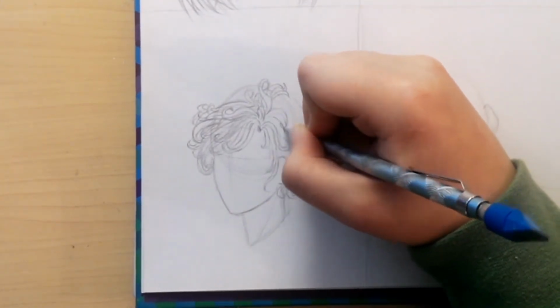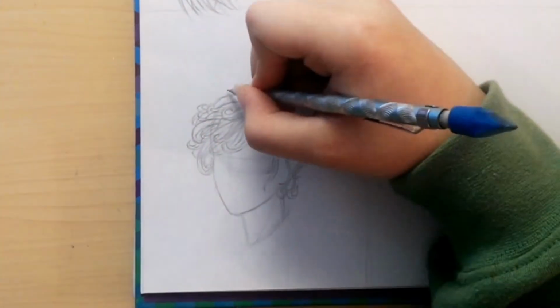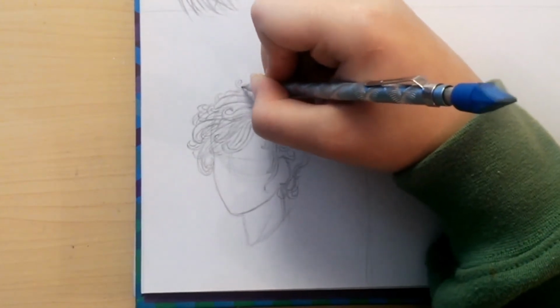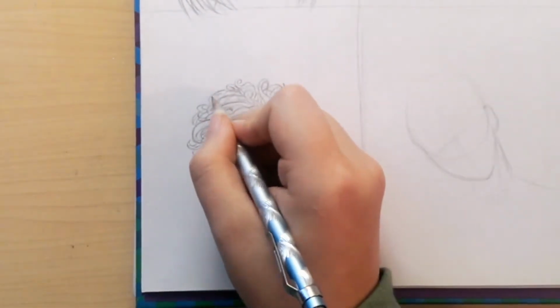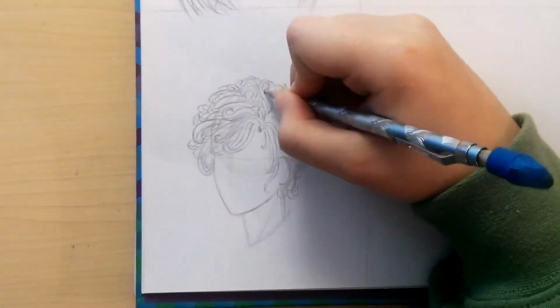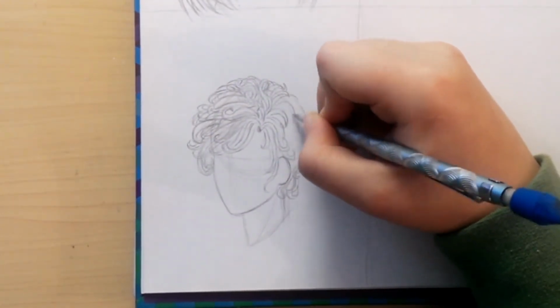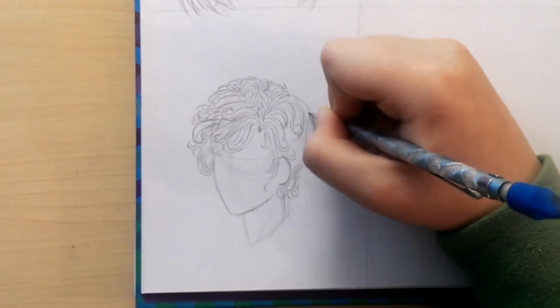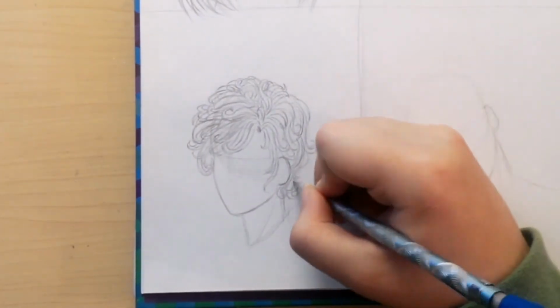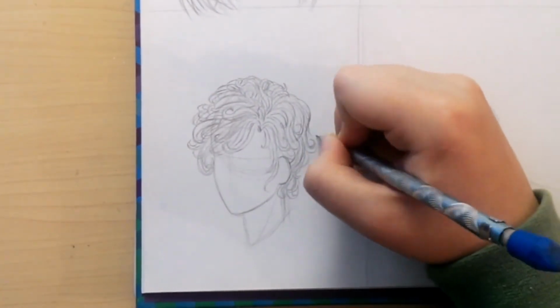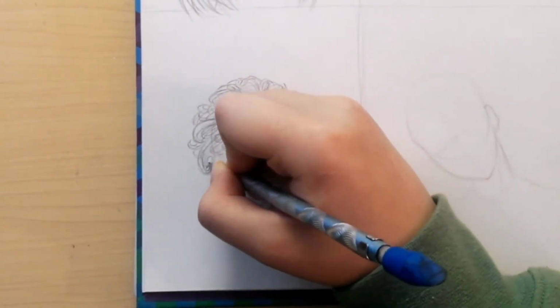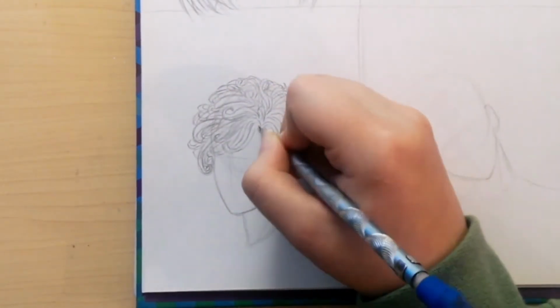And again, with curly hair, you're doing the same thing, it's just taking it one lock at a time. It's true that curly hair tends to be a little bit more difficult because each lock in itself is a little bit more unruly. But again, just take it one lock at a time and play with the variations. Don't do the same locks every single time, otherwise it will look a little bit unrealistic.